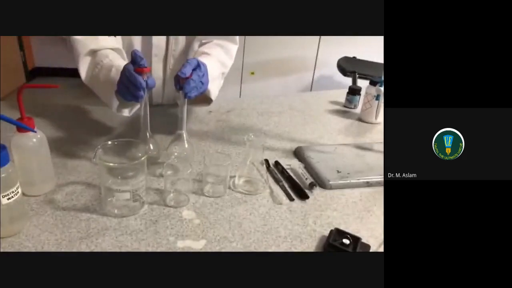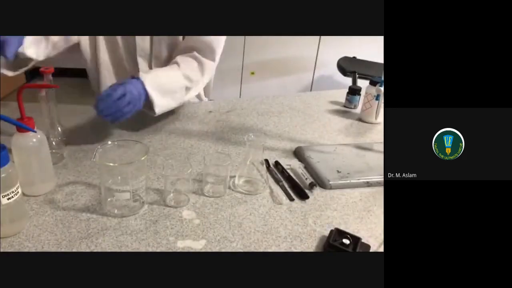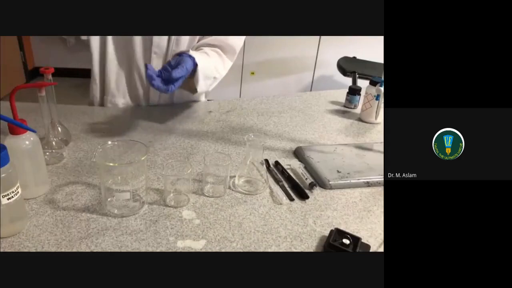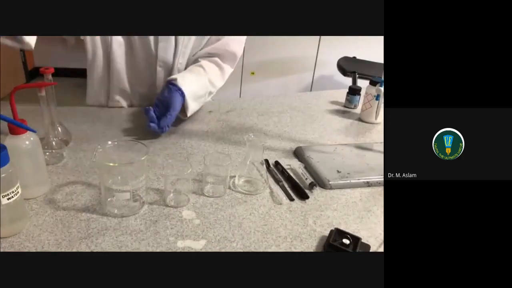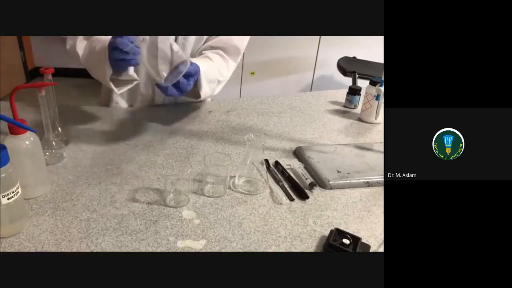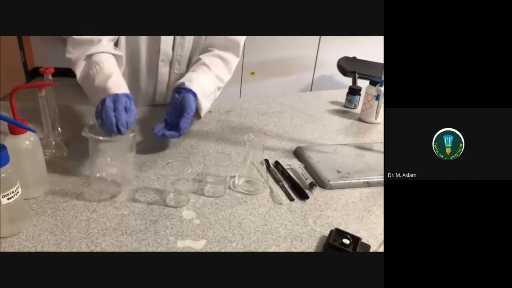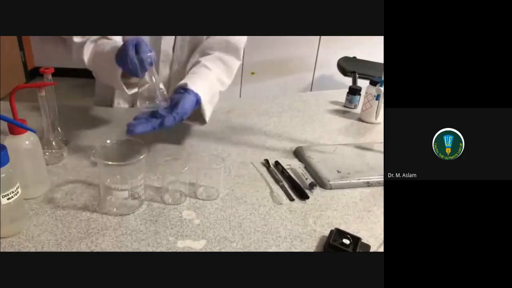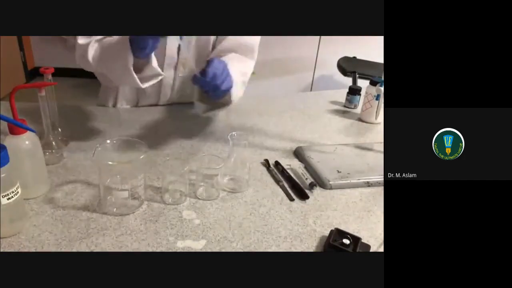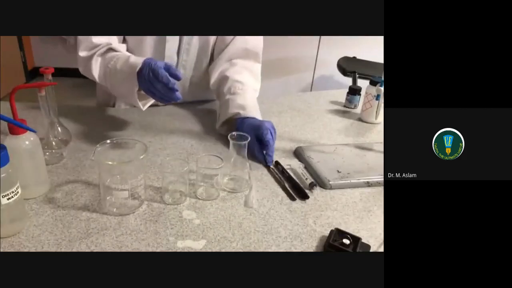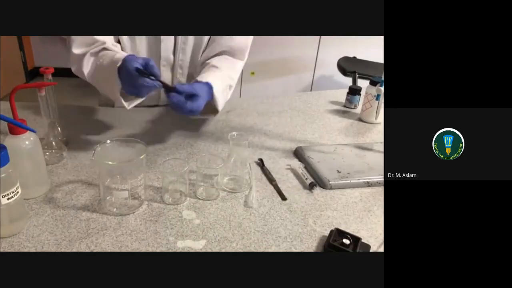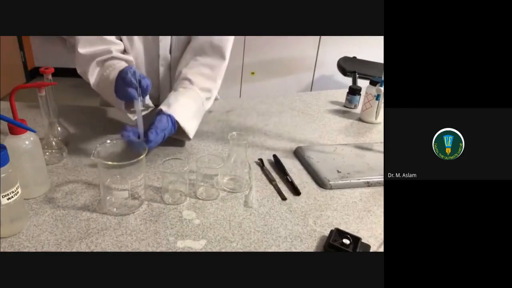The equipment required is two 100ml volumetric flasks, some distilled water, a 100ml measuring cylinder, a 400ml beaker, and two 100ml beakers, as well as a 100ml conical flask, a dropping pipette, a spatula, a marker pen, a 10ml syringe, and a funnel.